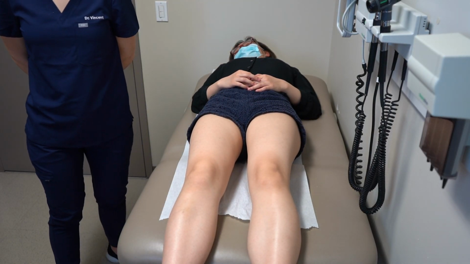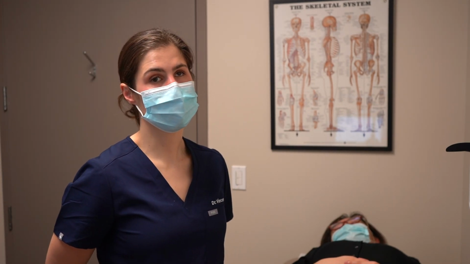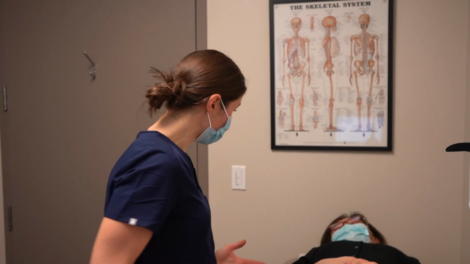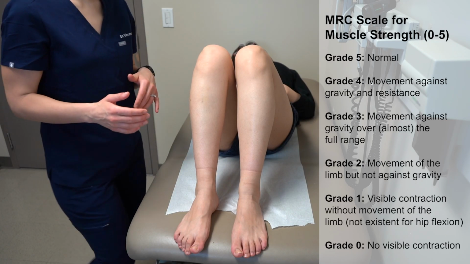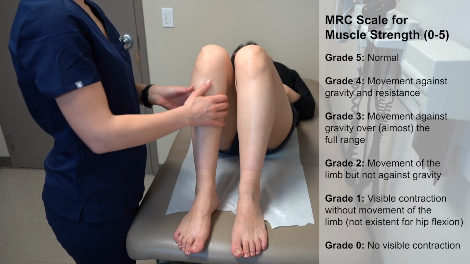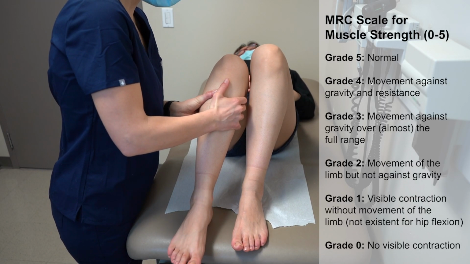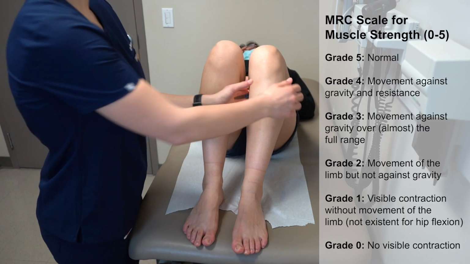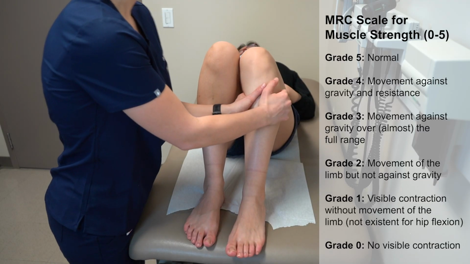Great. Okay, Eva, so next I'm going to test the power of the muscles around your knee. Okay, so I'm going to be doing some pushing, and I want you to push against my hand. Okay, so first I'm going to test for the power of extension. So Eva, can you push against my hand? Push away from your bum. Perfect, excellent. And same on this side, push against my hand. This is extension, and relax.